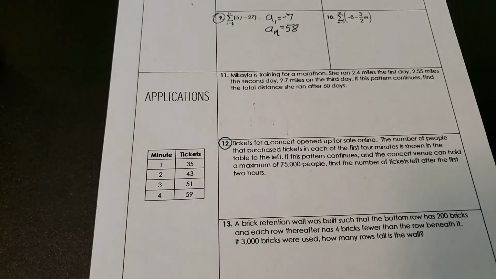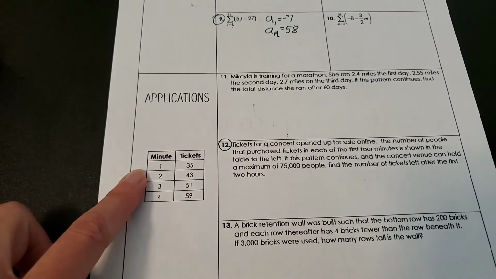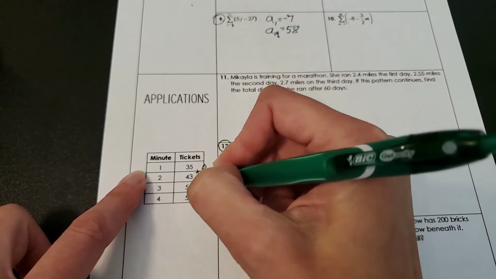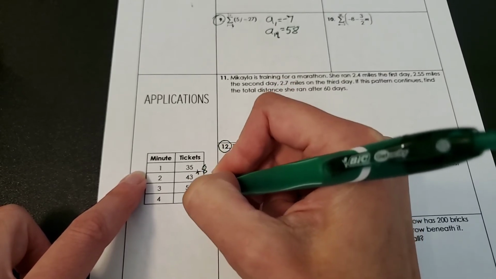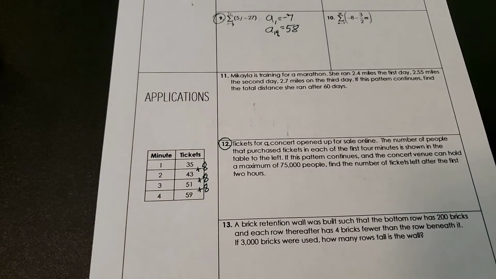Okay, well, let's see what's going on with these ticket sales. Each minute that goes by, we are selling 8 more tickets. So our common difference is 8, which means that it is arithmetic.